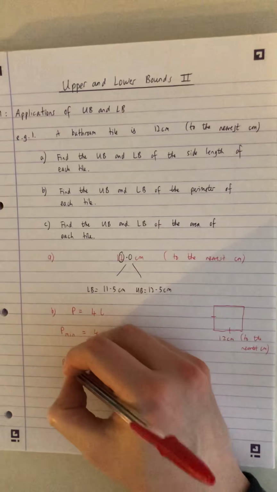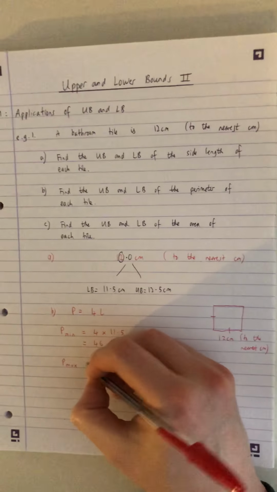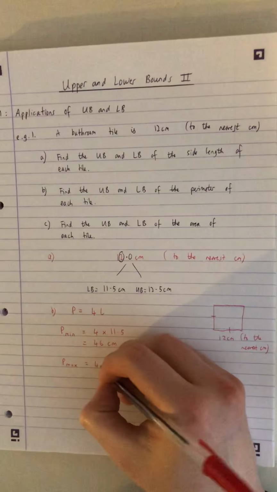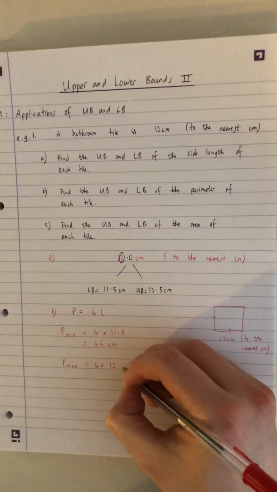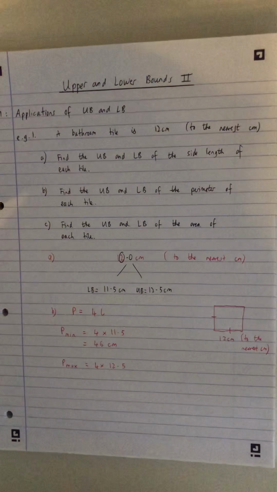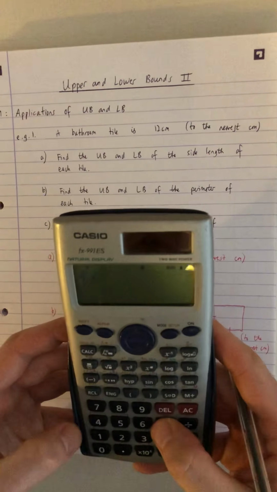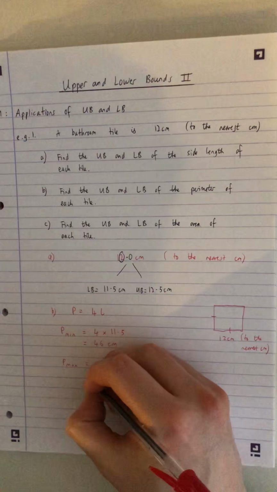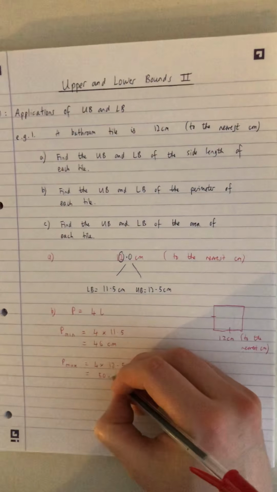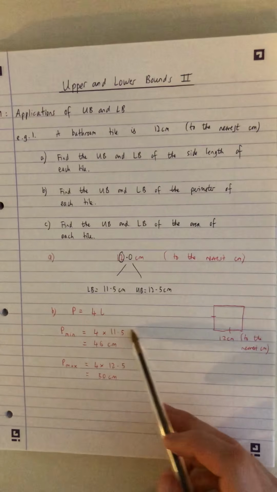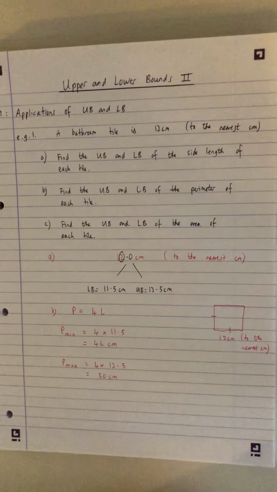And the upper bound, the maximum, which I'll call P max. This time you want the perimeter to be as big as possible, so you would do 4 times 12.5. Type that into your calculator. 4 times 12.5, which is 50 centimeters. So stick to the formula and then pick the right lower and upper bounds.